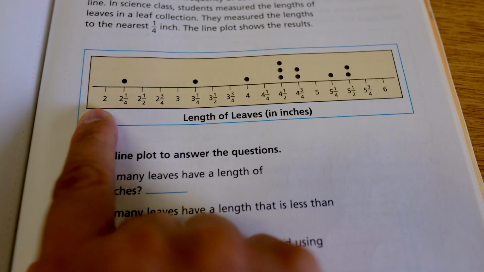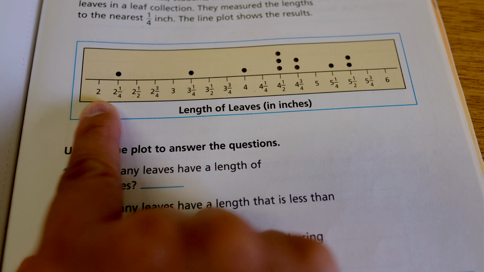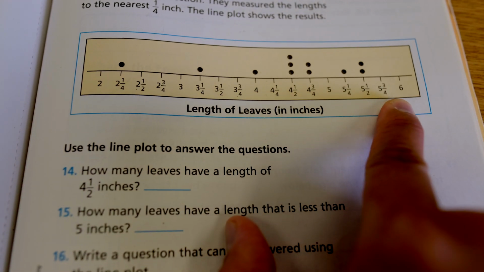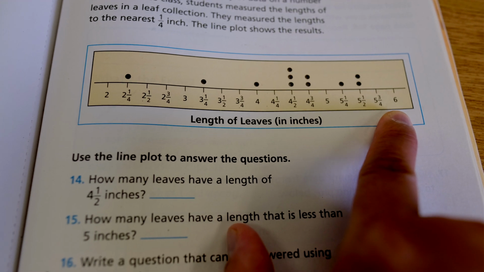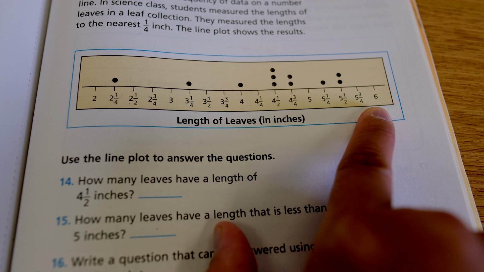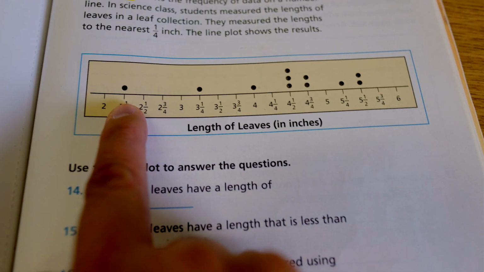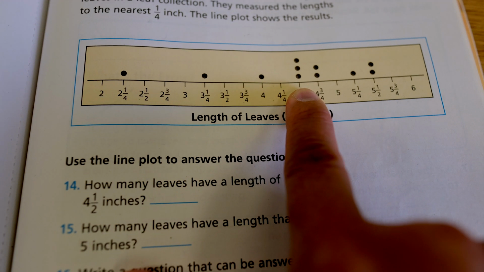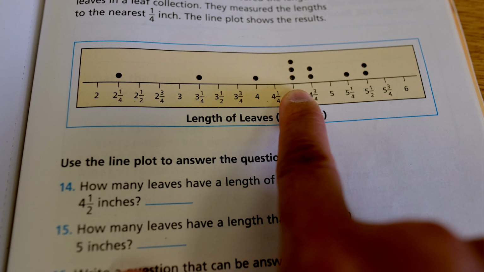And so check it out. It goes from 2 inches and then 2 1/4 inches, then 2 1/2 inches, all the way to 6 inches. And so this is the line plot. Every time you see a dot, a dark dot, that means a student got that measurement.